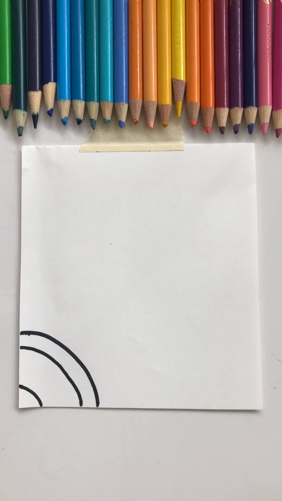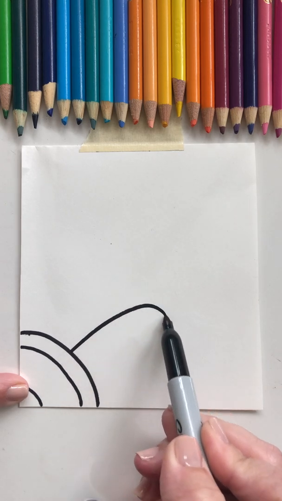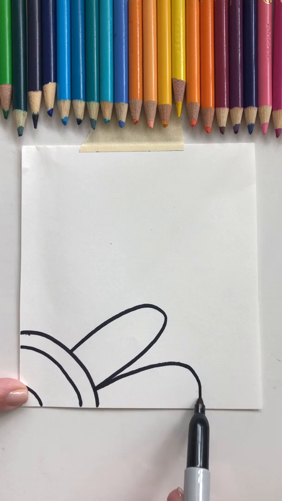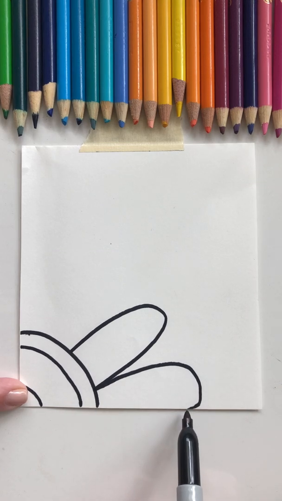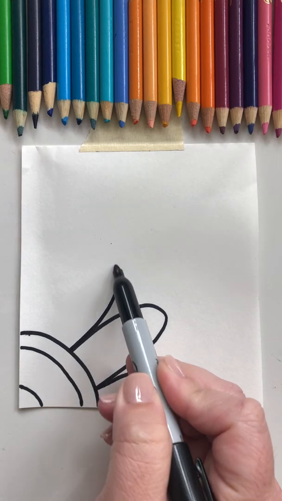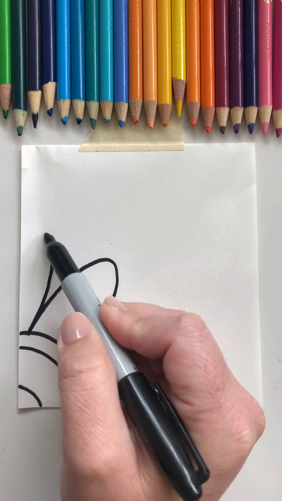And then I'm going to draw the petals. So I'm going to start with little petals. And when I get to the edge of my paper, I'm going to stop so that it looks like the petal continues going. Do 1.5 more on this side.